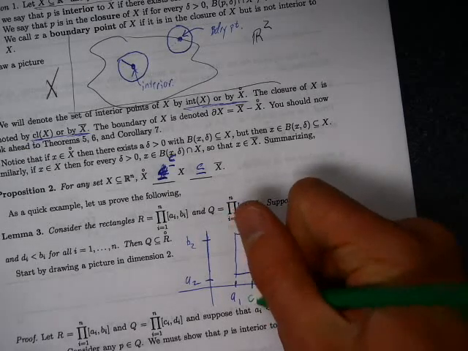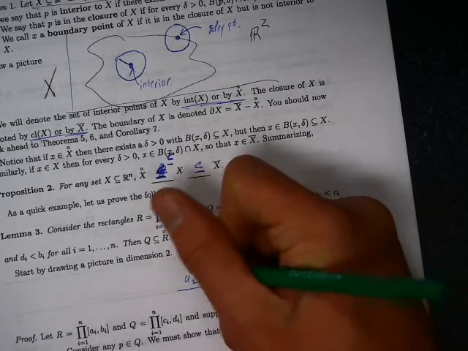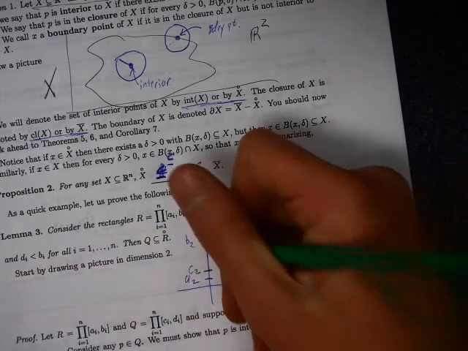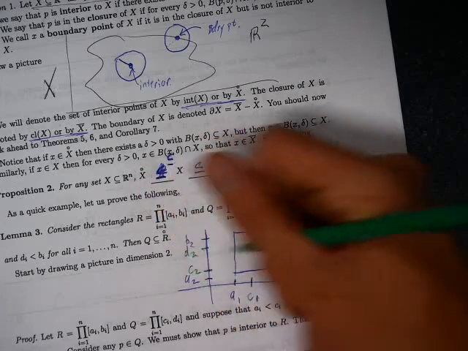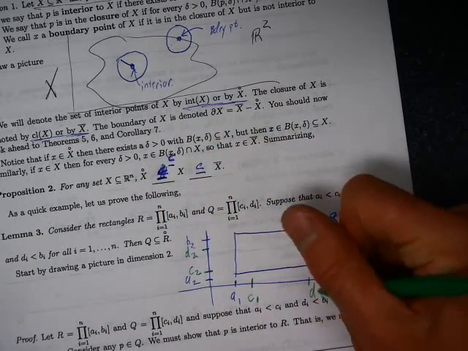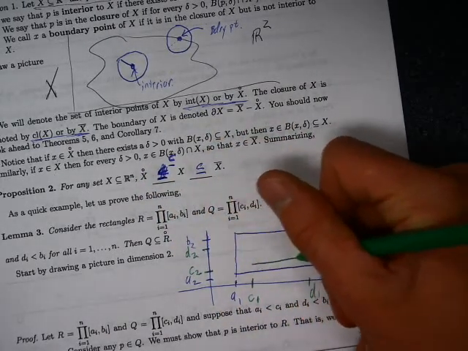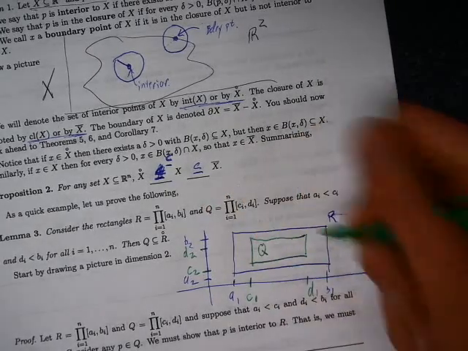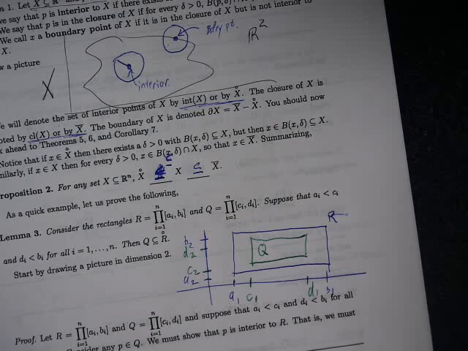So there's c1, there's c2, and d_i is less than b_i. There's d2, there's d1, so there's a rectangle Q. That is absolutely a rectangle, I don't care what you say. I claim that every point in Q is in the interior of R.